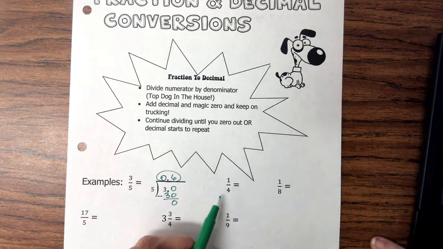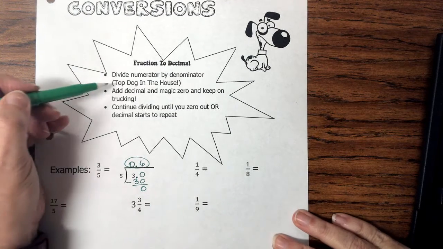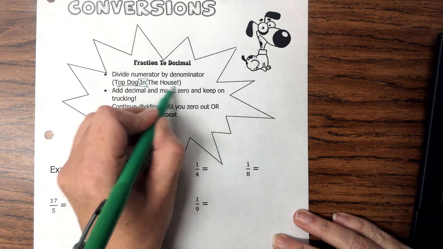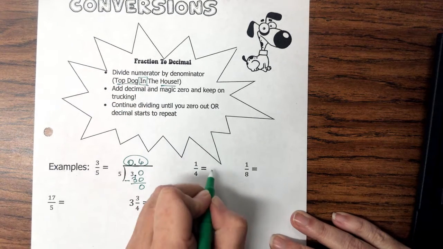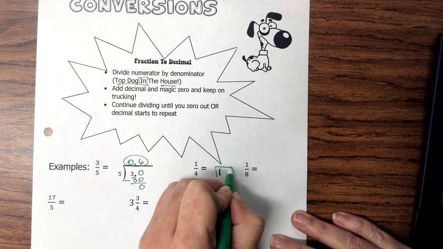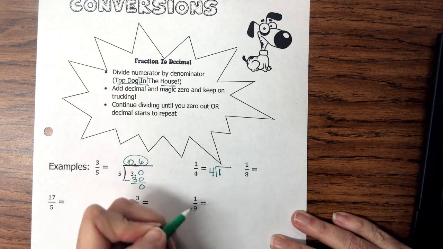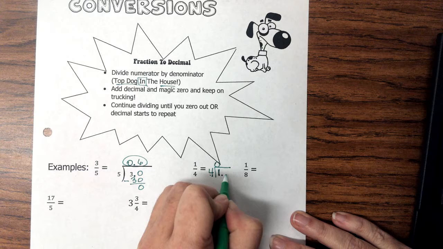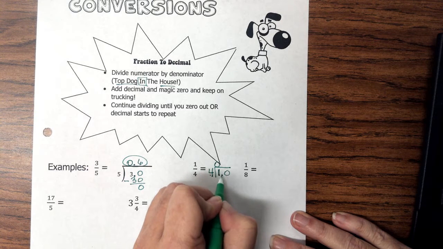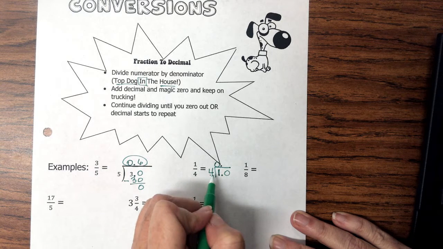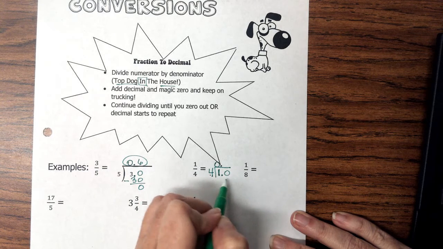Okay, so let's try it with 1/4. So remember, top dog goes inside the house or the division box, with the denominator outside. Okay, 4 will not go into 1, so we put a 0. Add a decimal and a 0. Make sure you copy and paste your decimal to the top so that it's in your answer. That's really important. And then you start to divide.